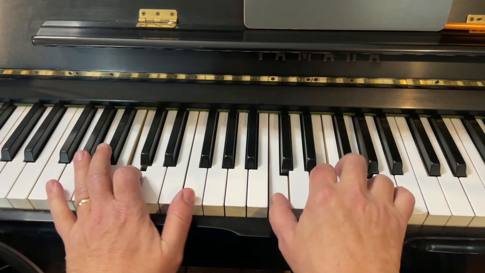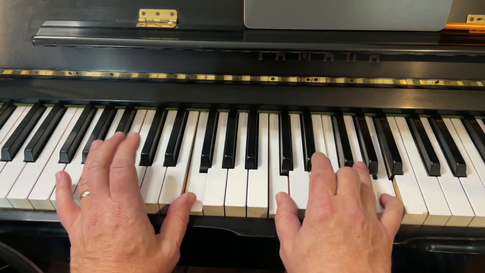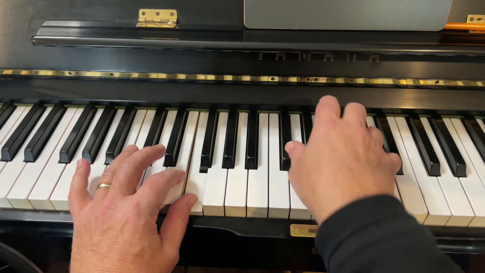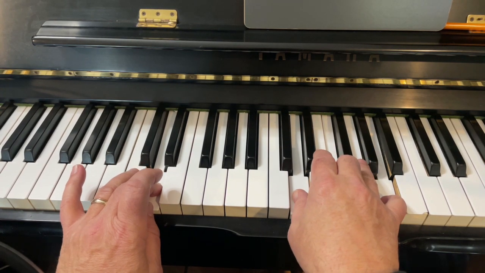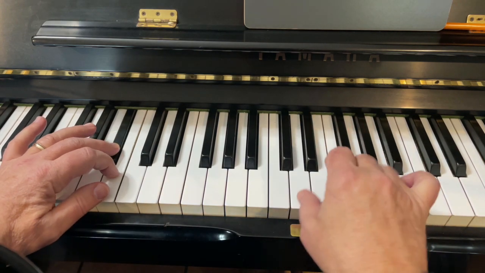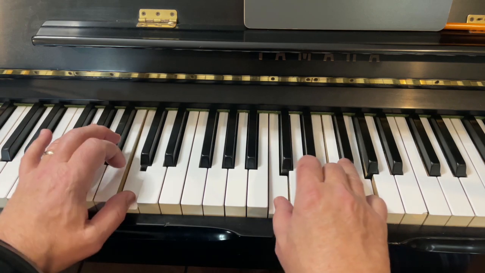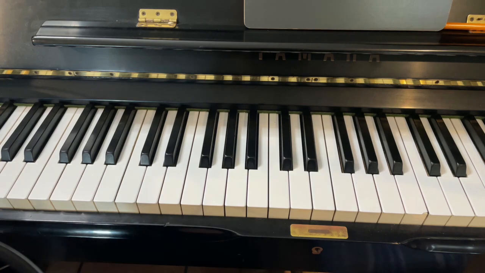There it is in the key of F. And if I do that in the key of F, then I can put in those applied chords, with or without the inversions. Try some of that.